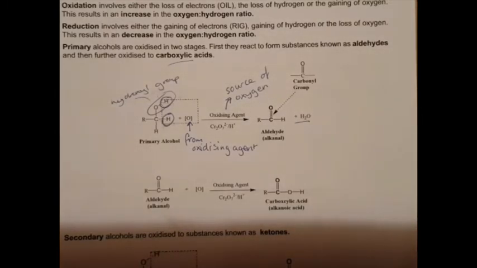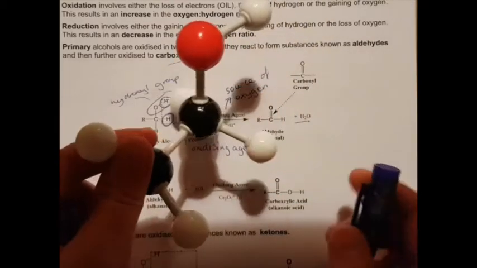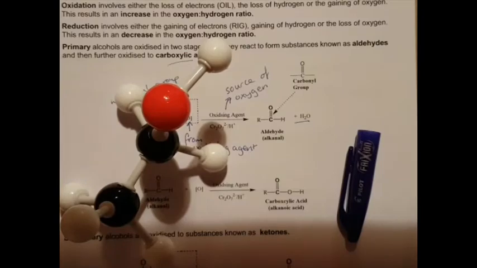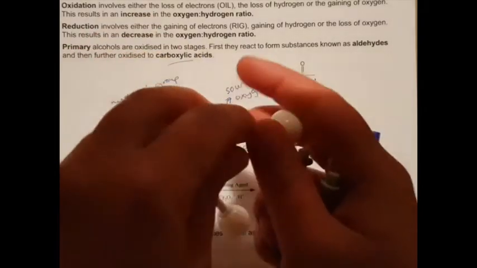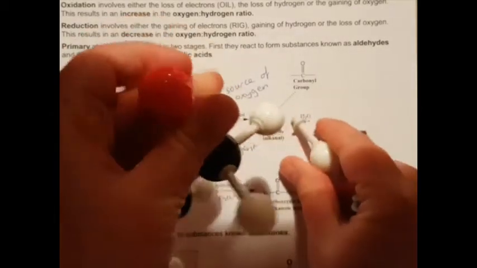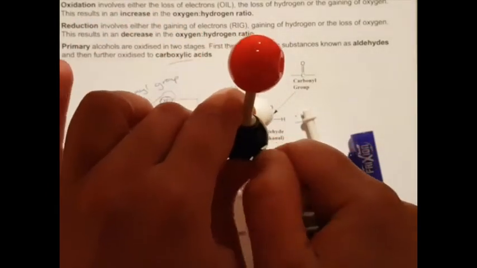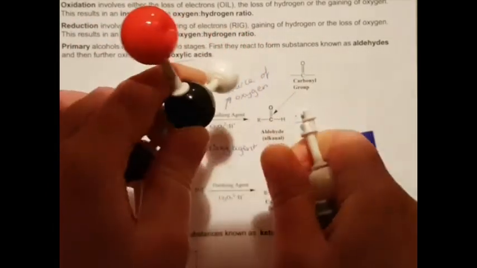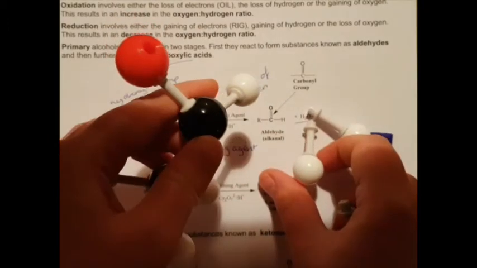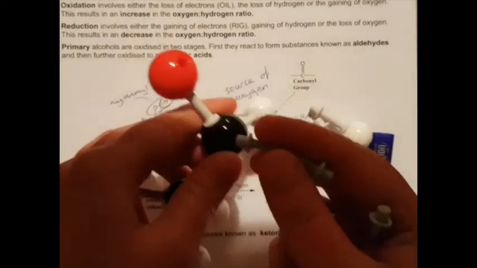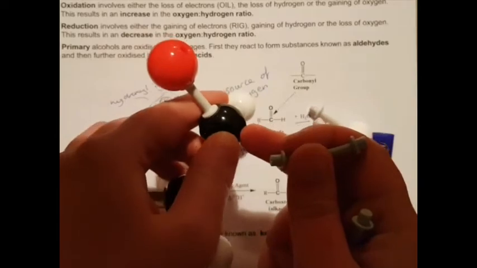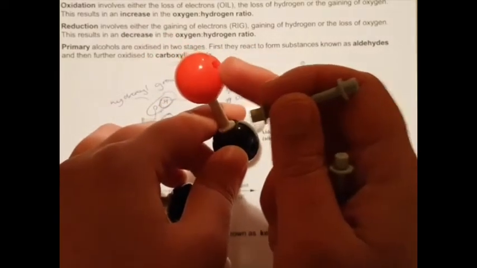So I'm just going to show you how that works with the molymods. If we start with a primary alcohol like ethanol, what's going to happen is that the hydrogen of the hydroxyl group is going to be removed, along with another of the hydrogens on the carbon that the hydroxyl group was part of. This carbon atom is then going to form a double bond to this oxygen here.